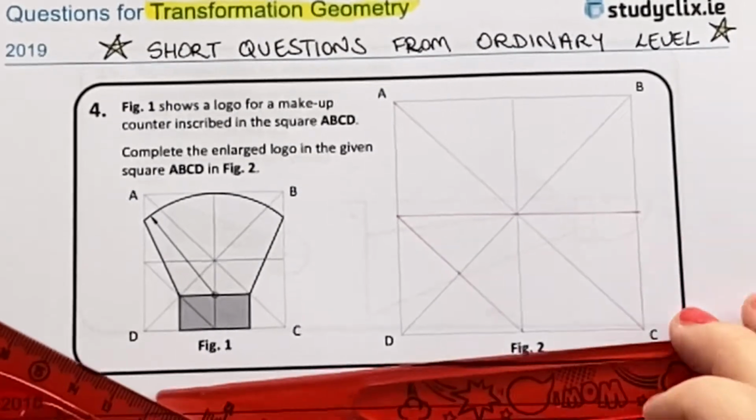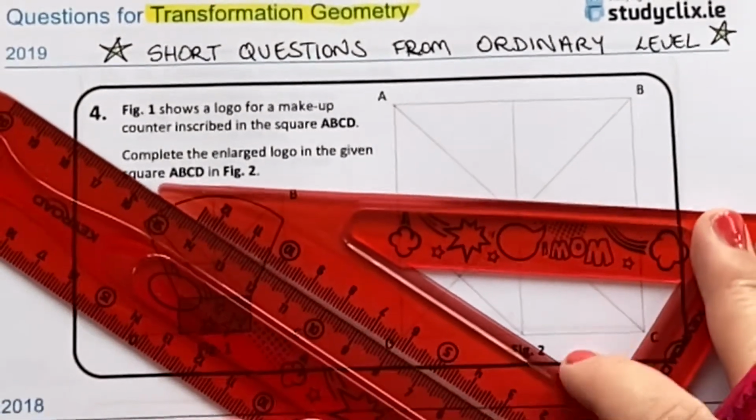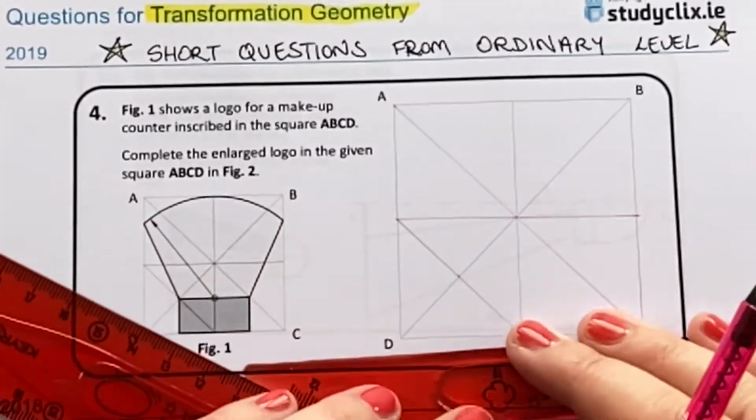So, out with my pencil now at this stage because I'm ready to continue on, and again trying to keep everything tidy. So, sliding set squares.